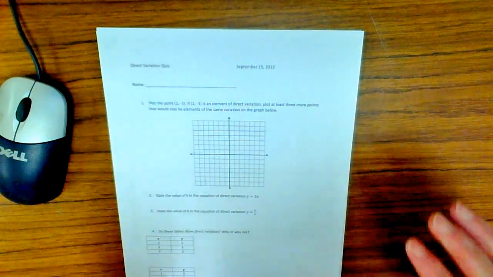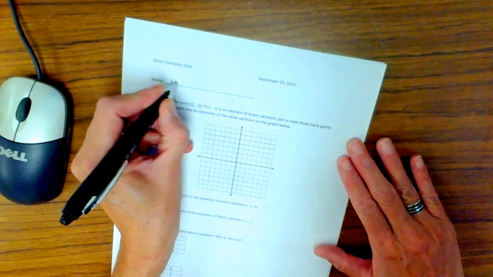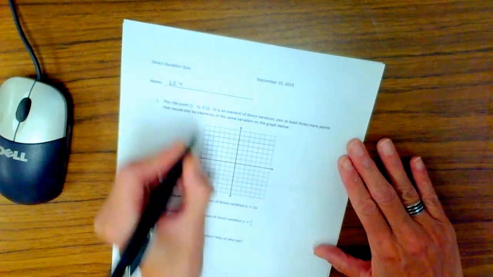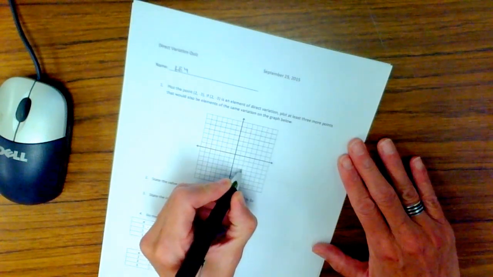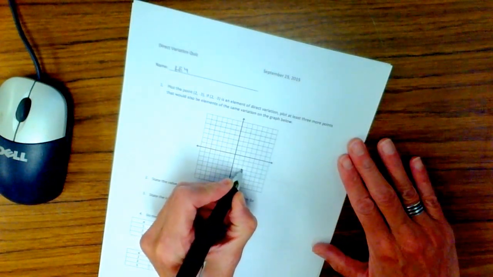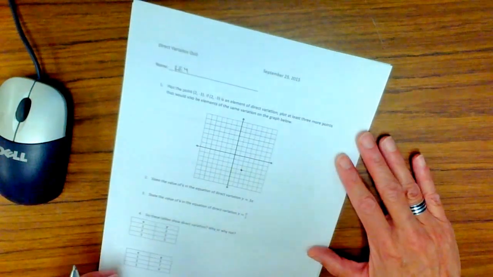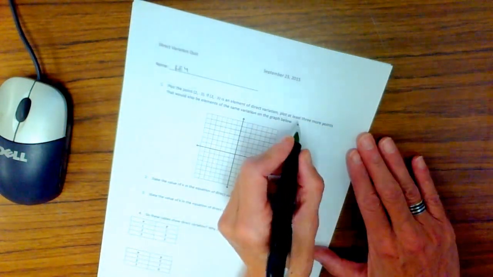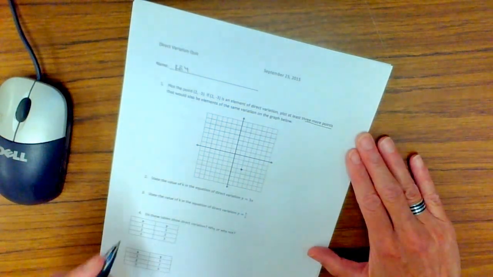Right, the answer key for the direct variation quiz. So plot the point (2, -3). So go from the origin over 2, down 3. That's where it is. It says if (2, -3) is an element of direct variation, plot at least 3 more points. So I've got 1, I need 3 more.